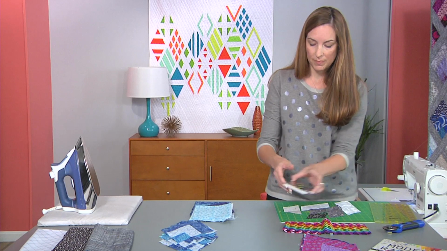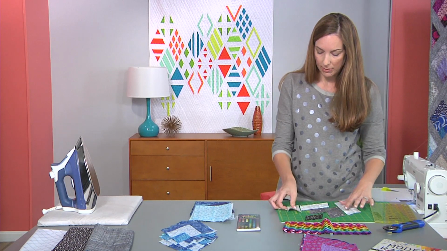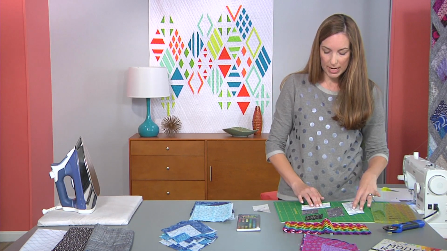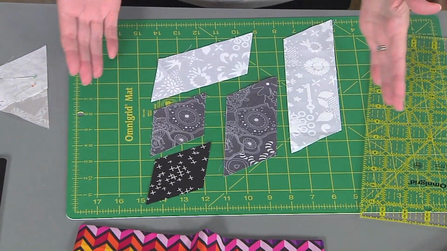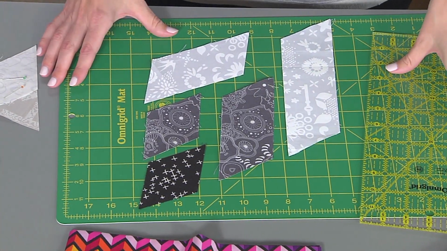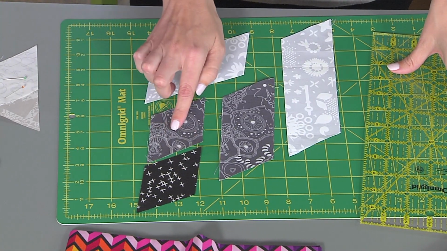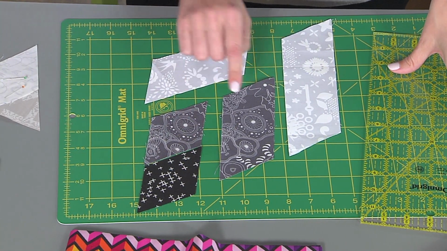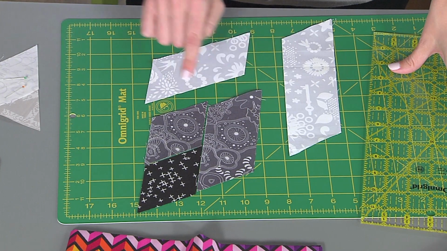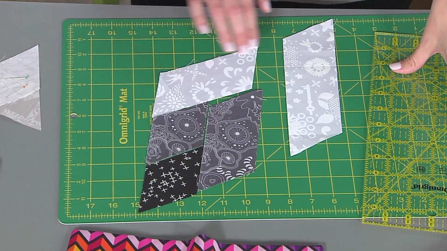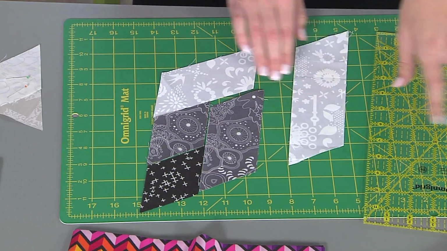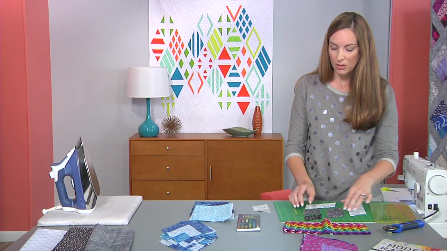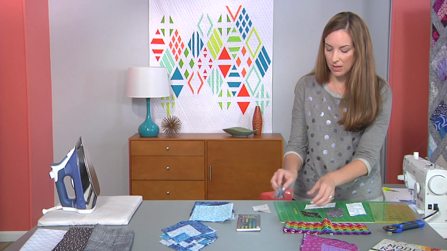Okay, so I've got my block pieces laid out here. If you've ever pieced a log cabin block, this is the same idea, except of course these pieces are angled. So what you're going to do is piece these 2 small pieces together, then you'll add on this piece, and then you'll add this piece, and then the last step is adding this piece. Okay? So let's sew this piece together.